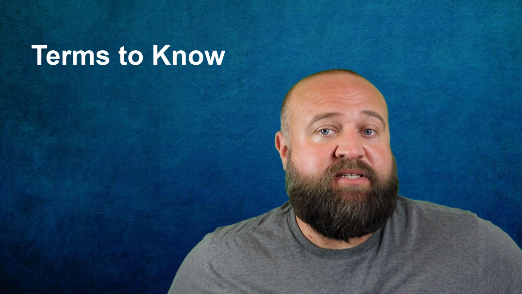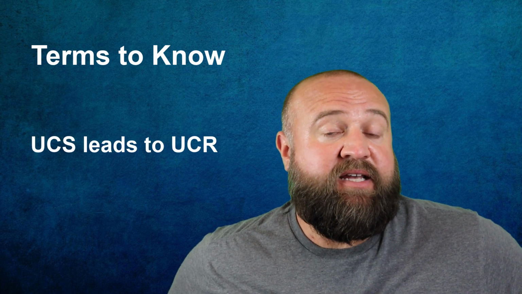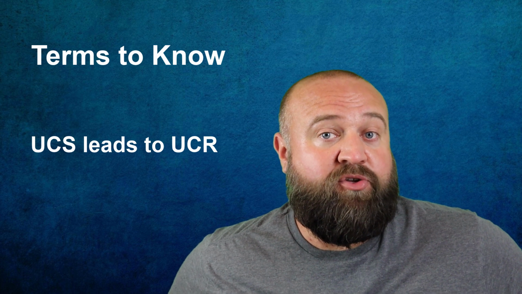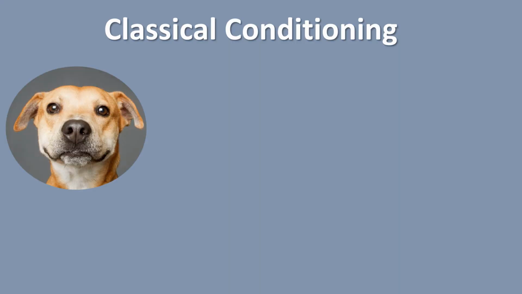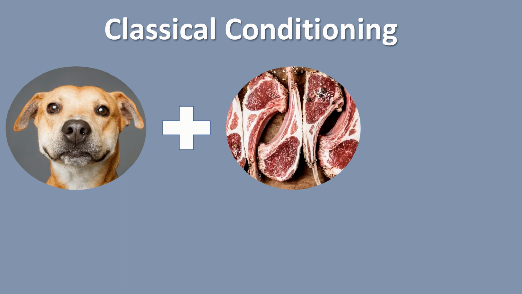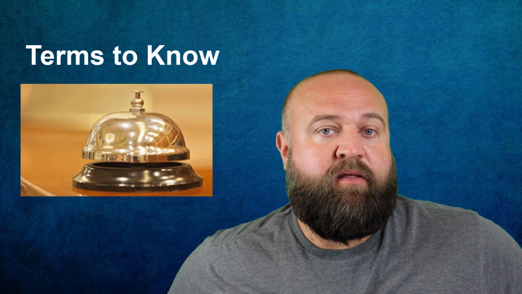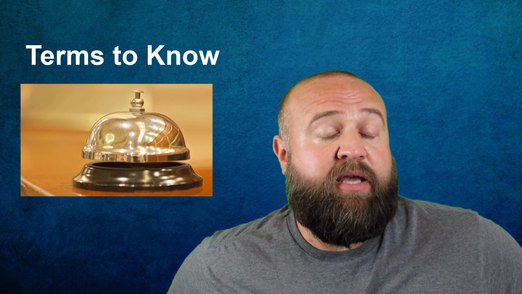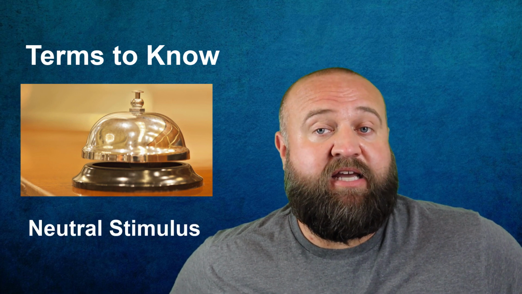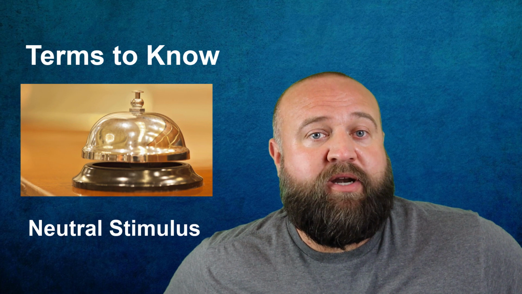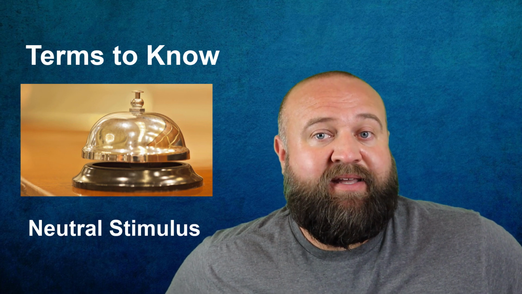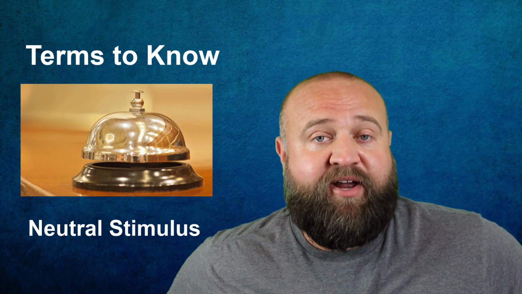Basically, an unconditioned stimulus leads to an unconditioned response. In this case, unconditioned means unlearned, meaning something you do that you didn't have to learn, like an instinct or a reflex. In Pavlov's experiment, the dog salivating would be the unconditioned response. It's a response to the food, and in this case, the food would be the unconditioned stimulus. The bell ringing early in the experiment would be a neutral stimulus because it didn't cause any type of reaction in the dogs. A neutral stimulus is anything that we don't already have a response for. It's just something that's neutral, that doesn't elicit any kind of reaction.